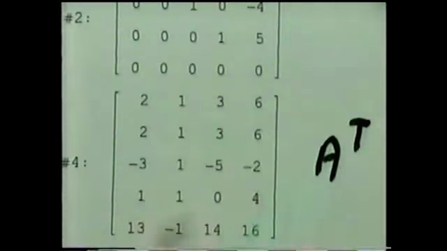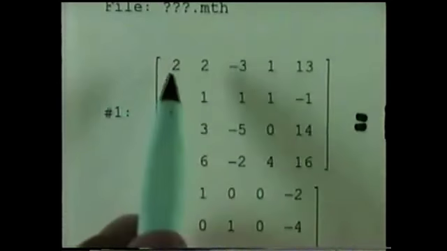So let's go back to derive. Okay, here we have A. I row reduced A, and here we have A transpose. So you notice the first row of A is 2, 2, -3, 1, 13, and so forth. So you look back in your notes and see that indeed I do have A transpose.